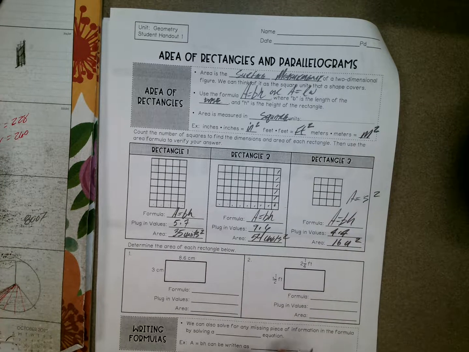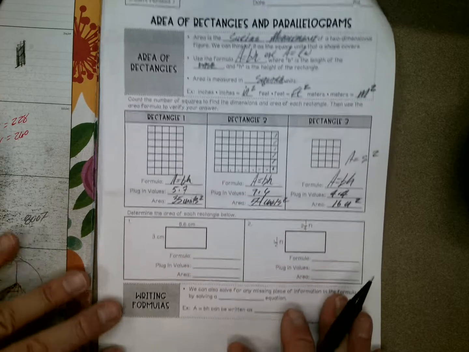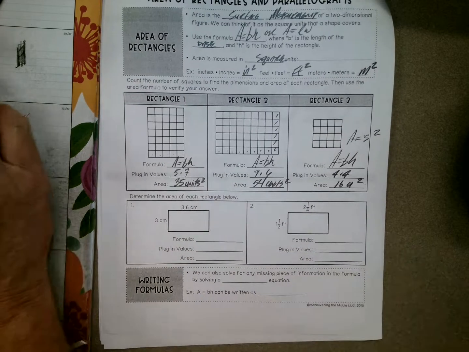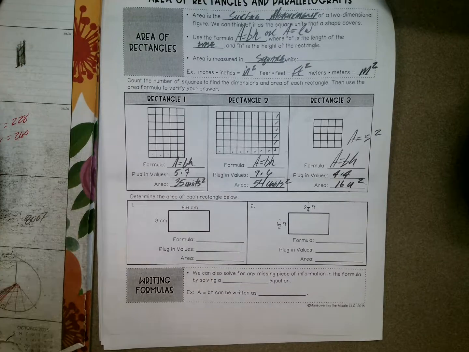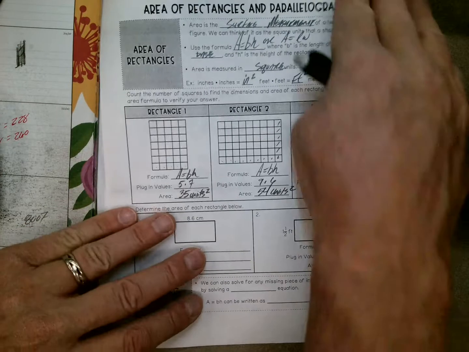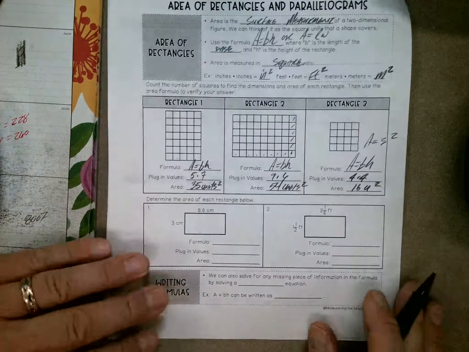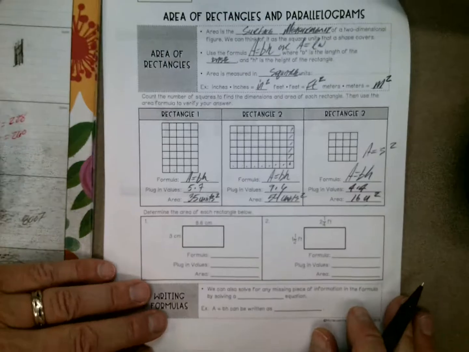Now, when we're using whole numbers, don't use your calculator. When you get into decimals and fractions, I don't have a problem with that. We need to get moving in these lessons. We are about 3 or 4 days behind, so let's stick with it.